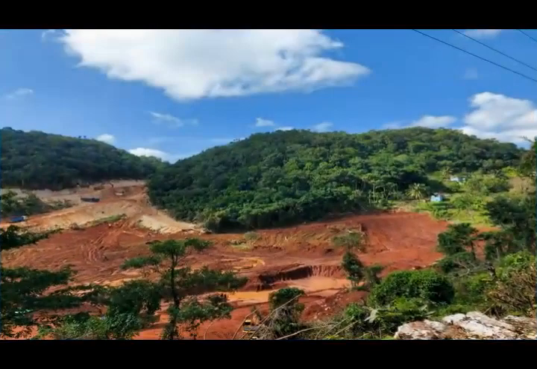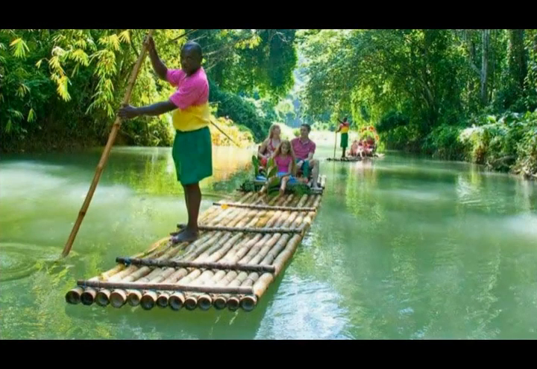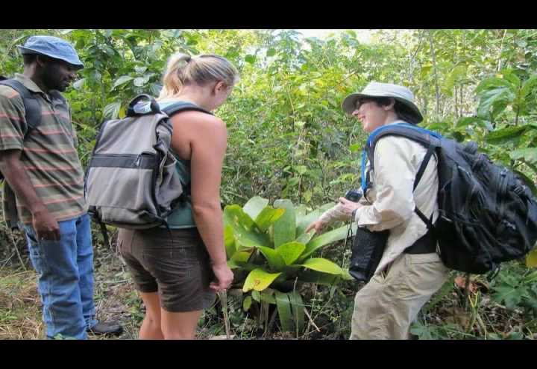So here we have an area in the cockpit country being removed for the use of bauxite mining, which is a major threat to the cockpit country. However, we tend to have the good side here. We have tourism industry, rafting there, and we also have nature lovers in the hills taking photographs of exotic plants and creatures.